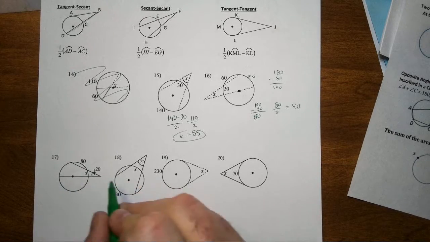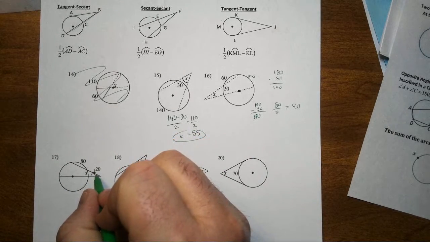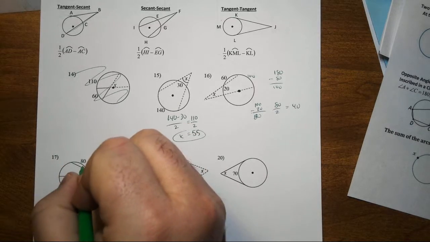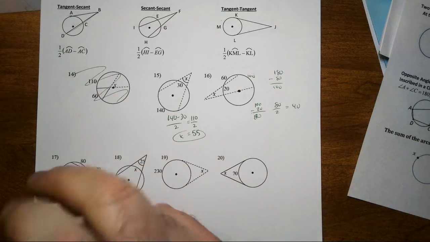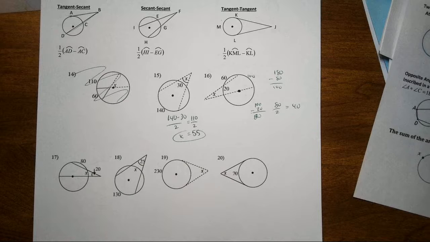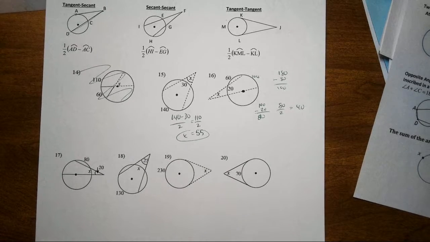Here we have a diameter. We know that this angle is 20 degrees. We don't know what this is yet. But we want to get it. I don't think we have enough information for this one.